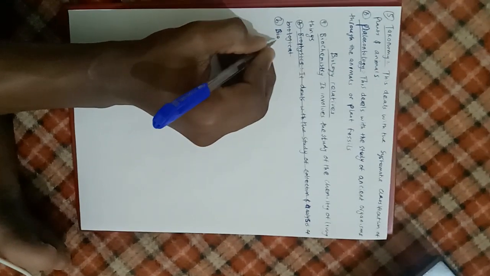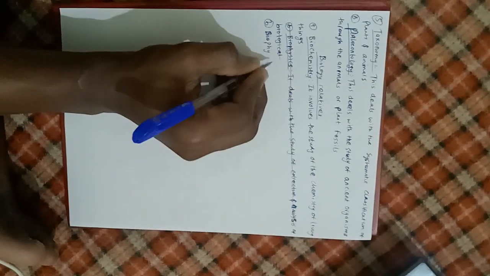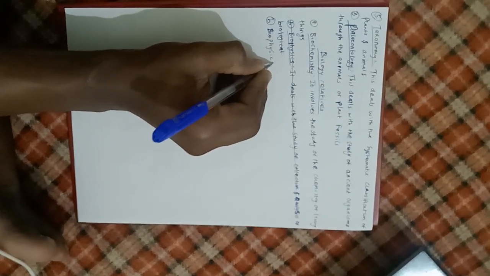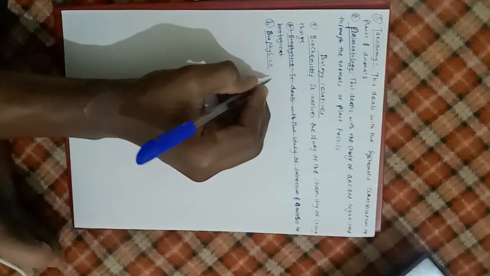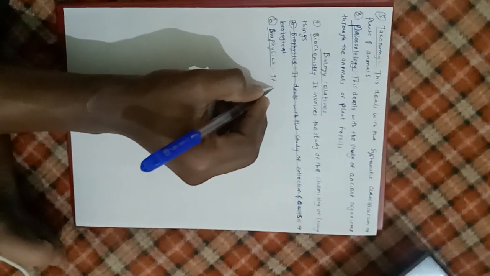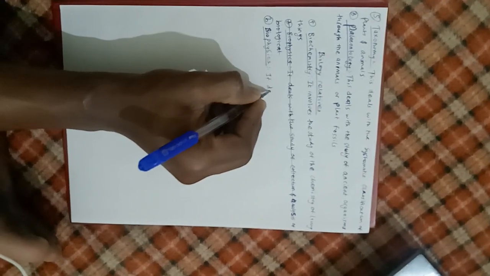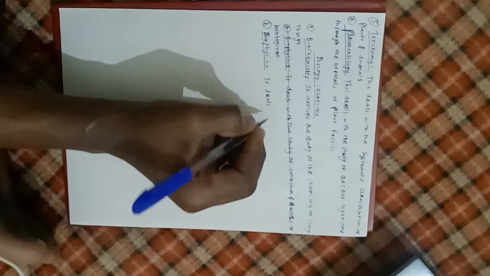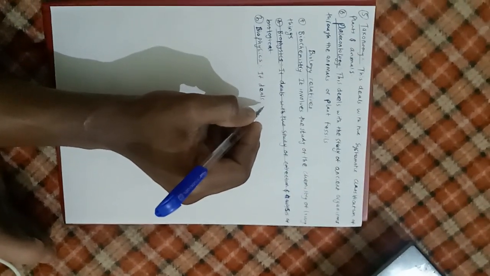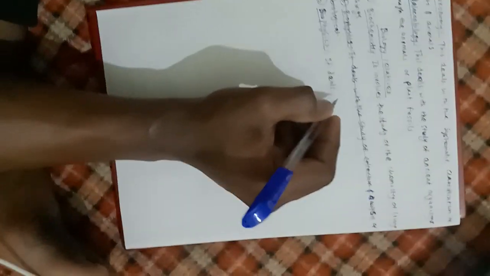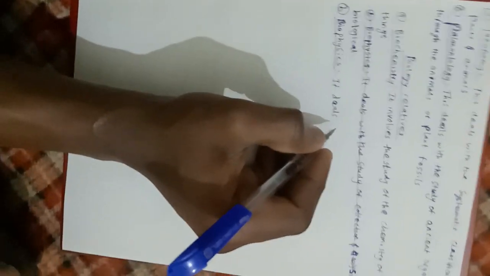So there are different types of rays actually. Alpha ray, beta ray, gamma ray, and some other rays. And the difference between them is their ability to penetrate into a substance. For example, alpha ray can't penetrate that much. Beta ray can penetrate a little bit more than alpha ray.